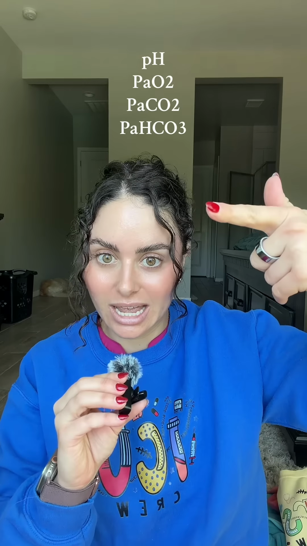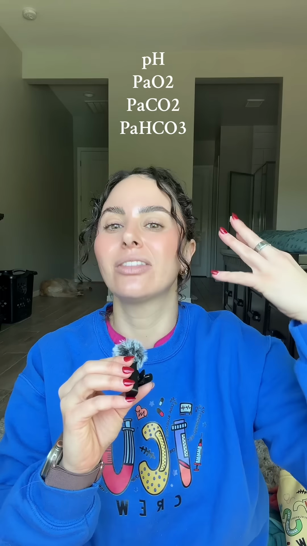It is a sample of blood that is taken from the artery, and the most common things that we look at in ABGs are a patient's pH, their partial oxygen of their blood, the partial CO2 of their blood, and the partial bicarb. Now, there are other things that we can look for on ABGs, but when it comes to nursing, these are the most common things that you will be looking at.